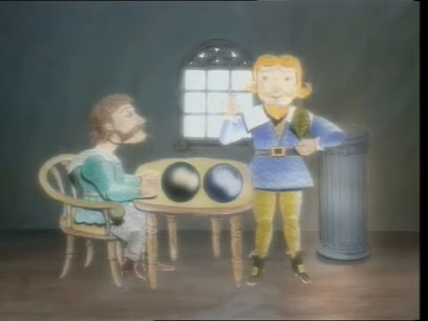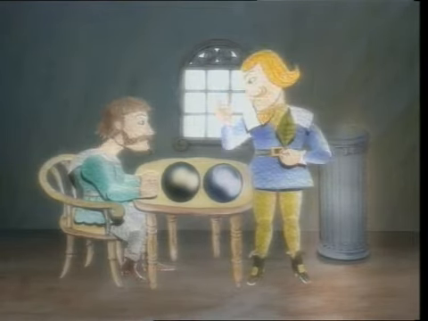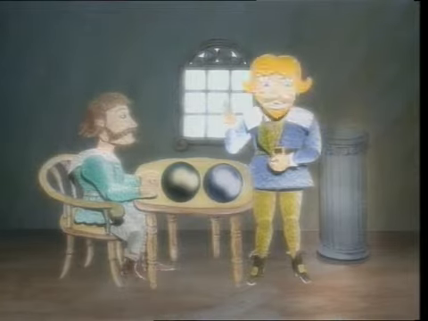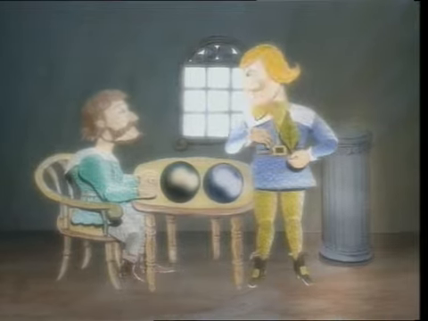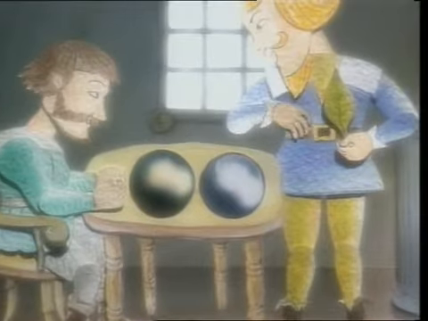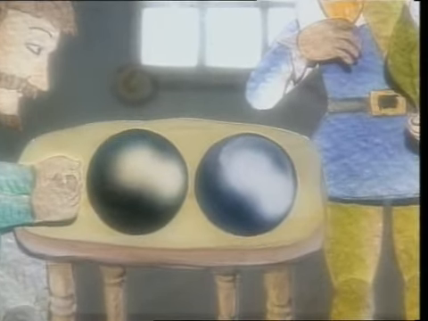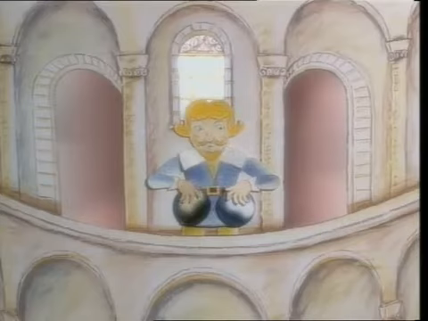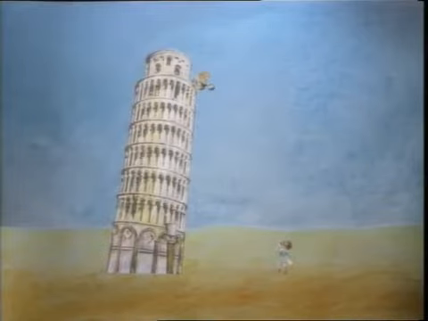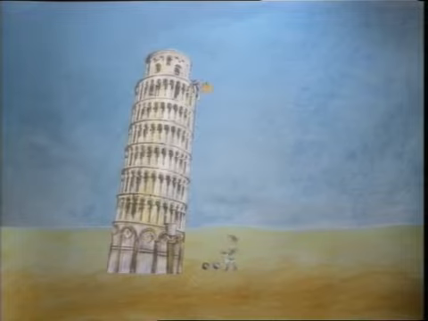Now let me use 2 metal balls of identical size but different weights to illustrate my point. I'll drop the balls on top of the Tower of Pisa. Please help me to find out which ball hits the ground first. They touch ground at the same moment.